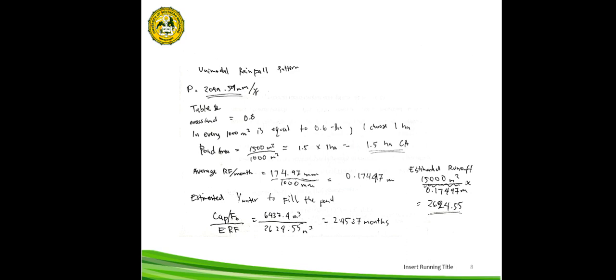To get the ERF, we multiply the average rainfall times the pond area, which becomes 2,624.55. So the capacity with freeboard over ERF is equal to 2.4527 months to fill the pond.